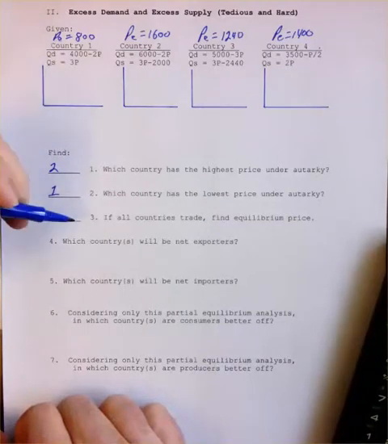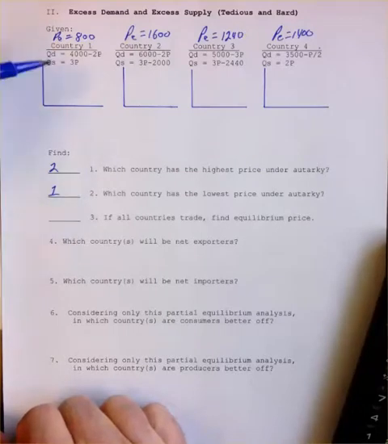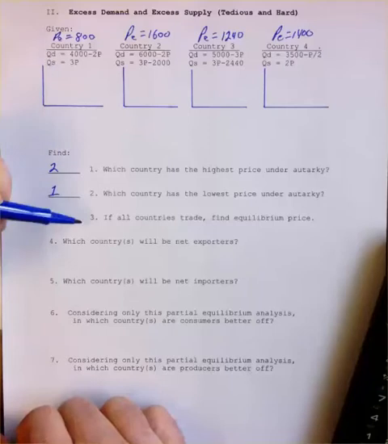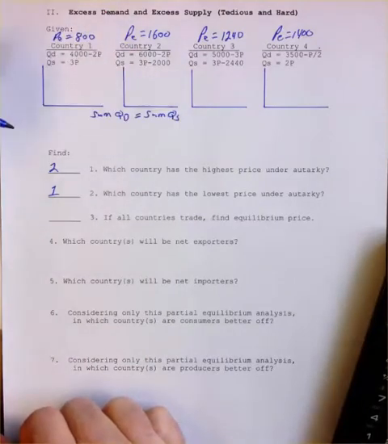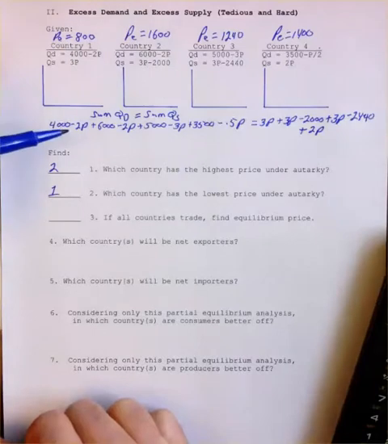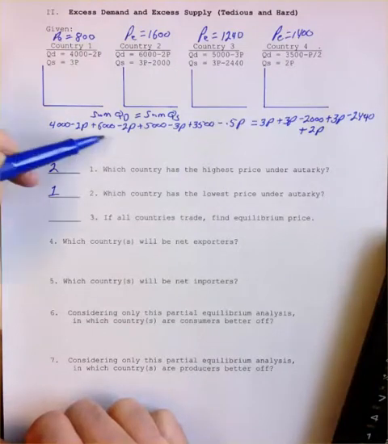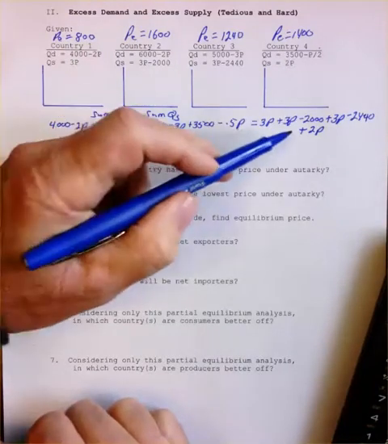Now if all the countries trade, find the equilibrium price. Now the way you do that is, remember, for a regular country you just set QD equal to QS. If you want to find the equilibrium price for the whole world, the sum of all the QDs must equal the sum of all the QSs. So it's a little bit tedious, so I'm going to write it out for you. So here's how it would look. It's just all the quantity demanded. Do you see them? Must equal all the quantity supplied.